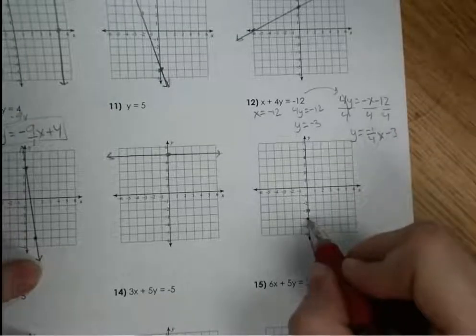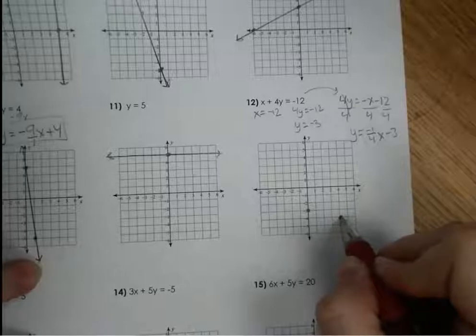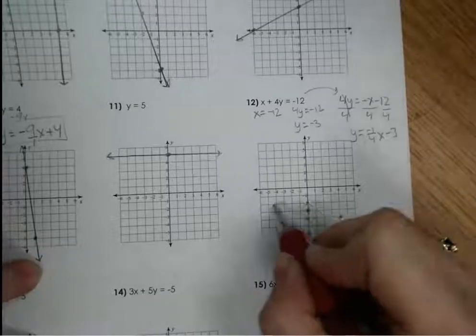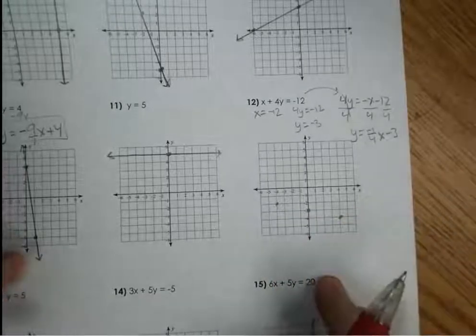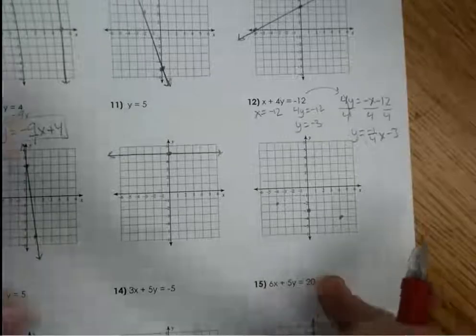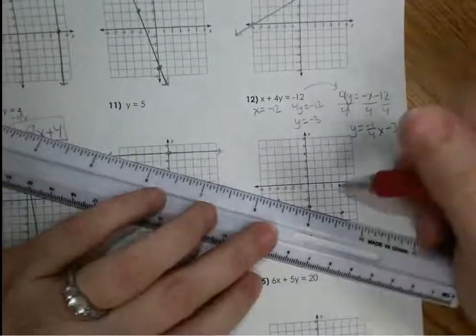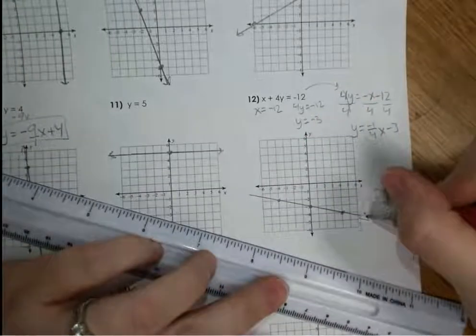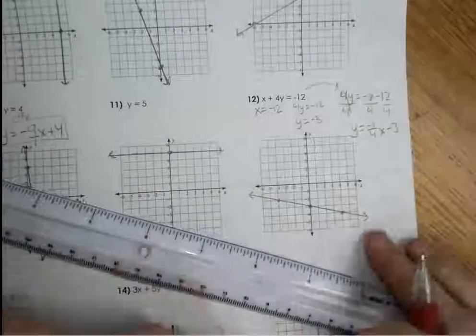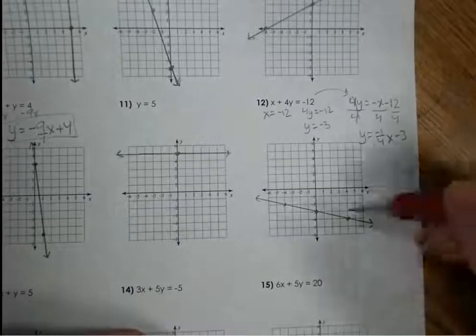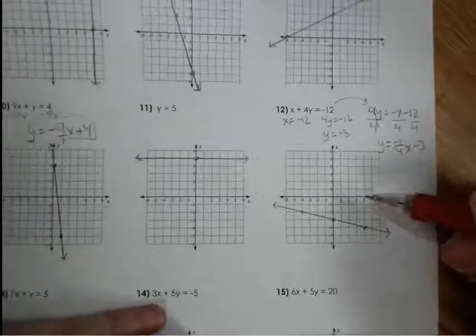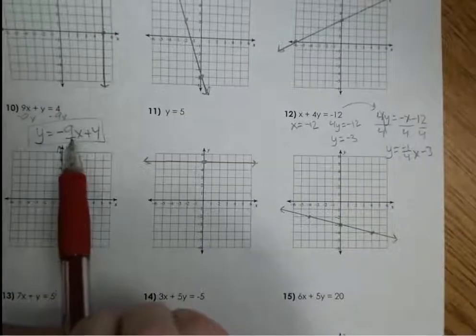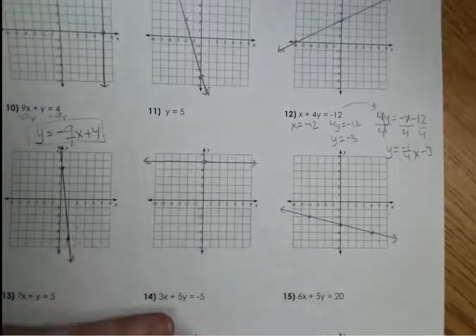So we're going to go down 1 and right 4. And then to go backwards, we're going to go up 1 and to the left 4, like that. And then connect these. See how this number was smaller? My slope was 1/4, so it's not going to drop down as fast. Versus this one, when it was 9, it's a larger number. That's why it was so steep.